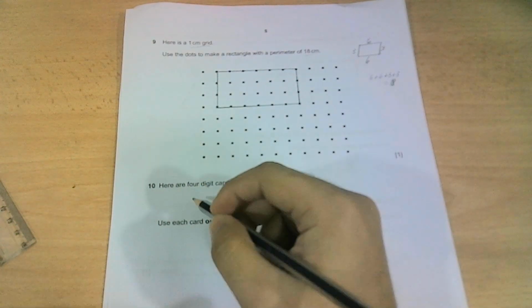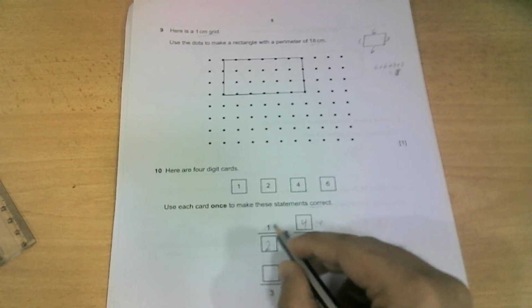Moving on. So now question number 10. Here are 4 digit cards: 1 2 4 6. Use each card once to make these statements correct. So we can say there 1 over 2, and here we can write 4 over 8. Actually, if we divide them both by 4, we can get 1 over 2. 4 divided by 4 is 1, and then 8 divided by 4 is 2.